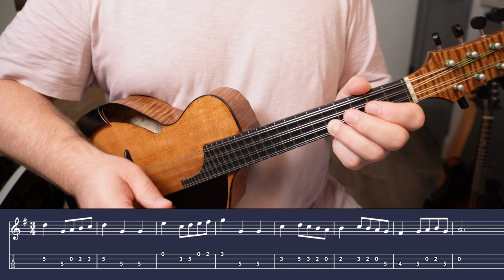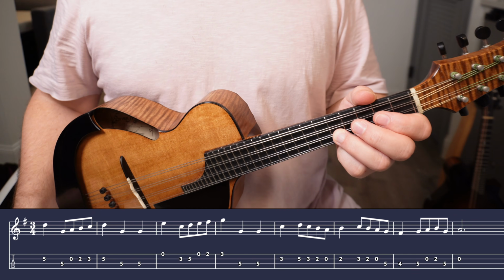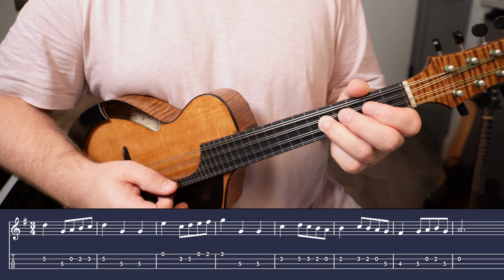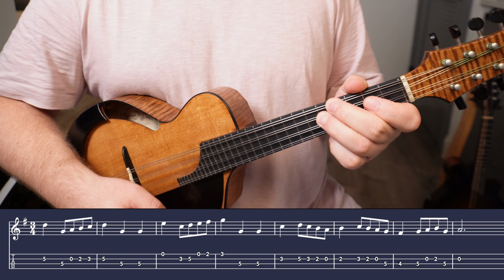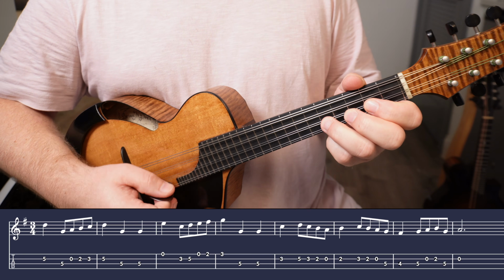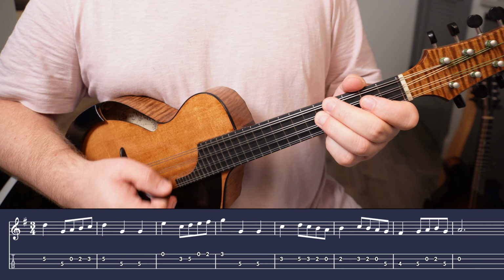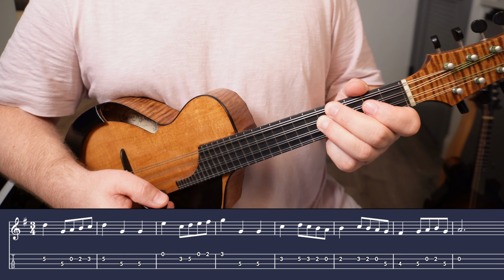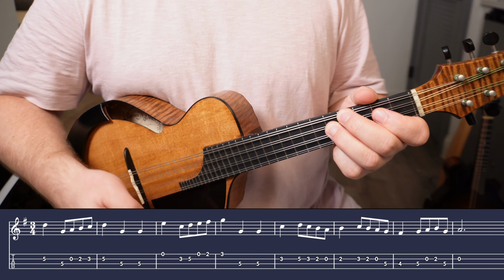If you want to gussy that up, you can just do those first 2 open strings before you hit that D. And then hit everything again, and then sometimes I like to do a little double stop with 4 and 5 on the G and D string, respectively.